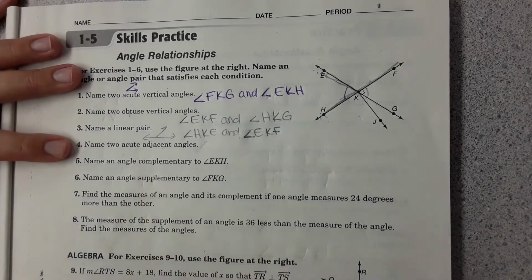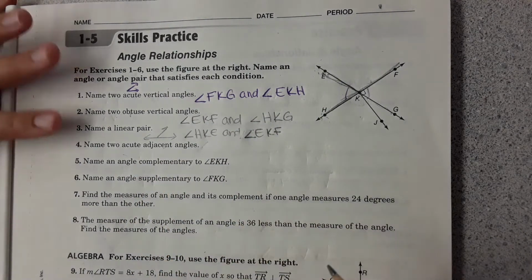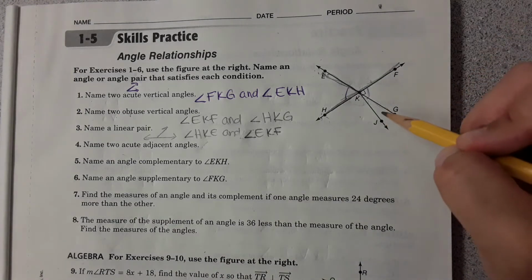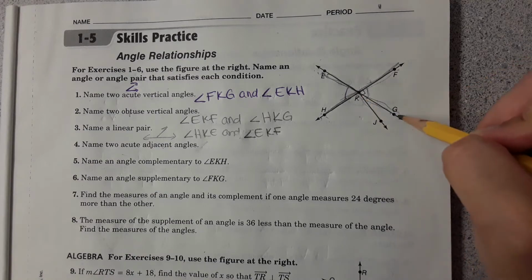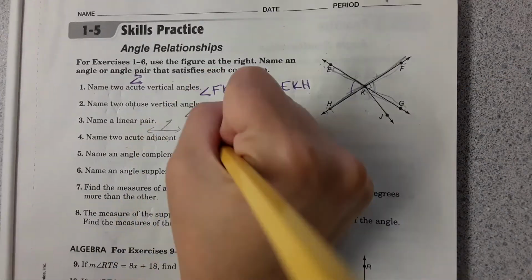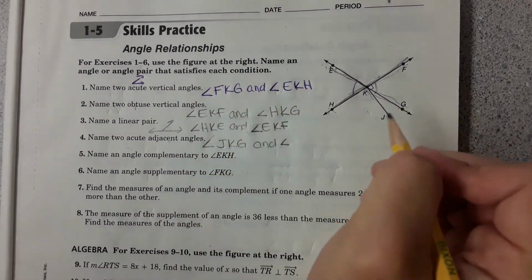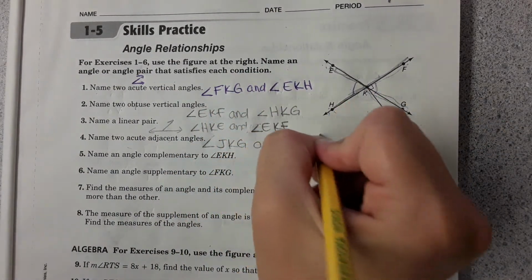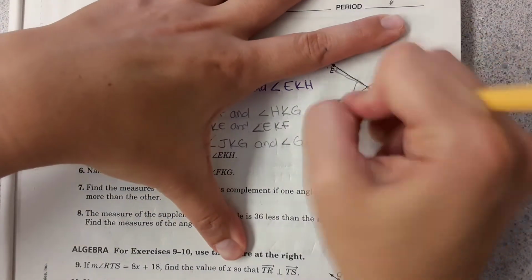Next, it says name two acute adjacent. Adjacent means right next to each other. Here I see two acute angles right here, JKG and GKF. I'm erasing again.